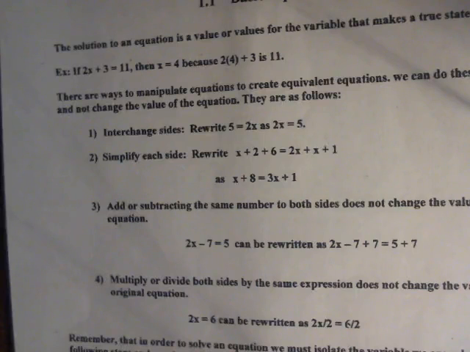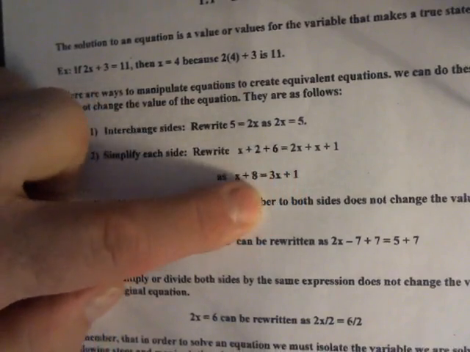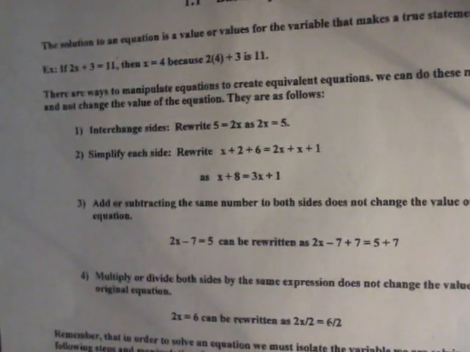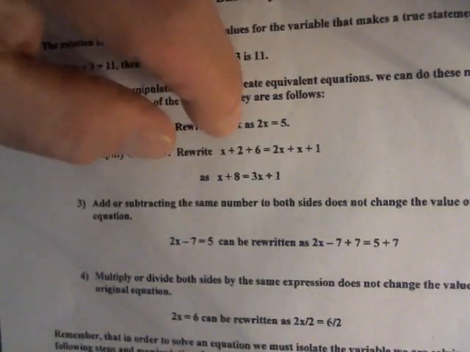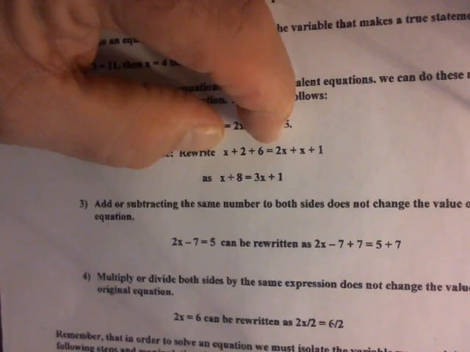The other thing is we want to simplify each side. Very important. I see mistake after mistake being made with this concept where students, instead of just adding the 2 plus 6 to get 8, want to subtract 2 from both sides, subtract 6 from both sides. Well, what you're doing is giving yourself more room for error. So you should always simplify. When you're on one side of the equation, you can just combine like terms. You don't need to do the opposite.